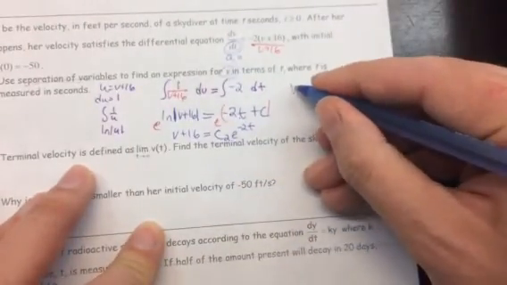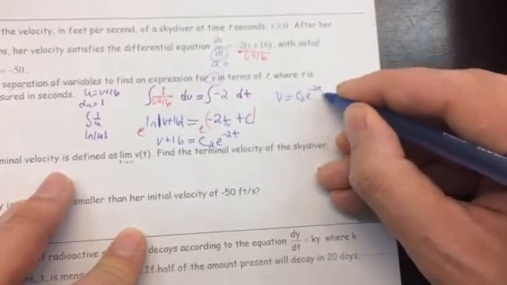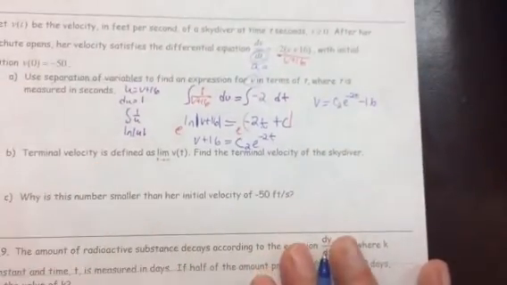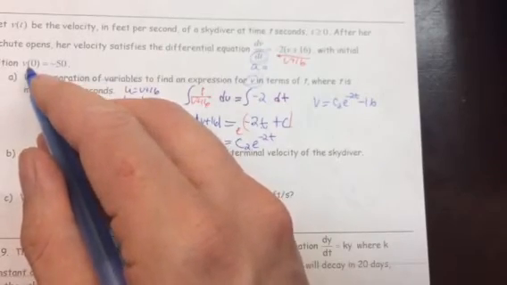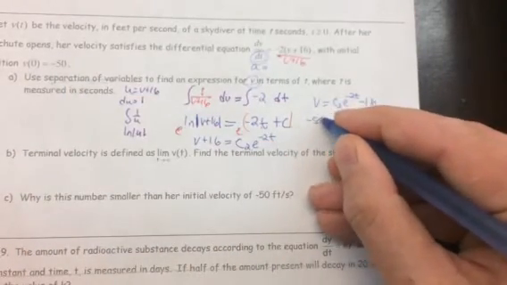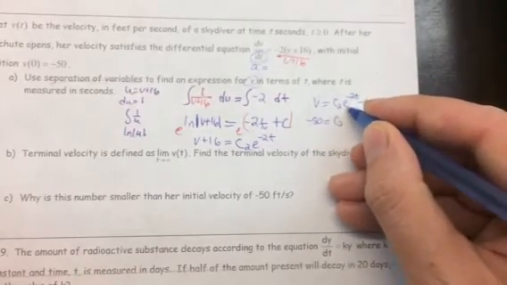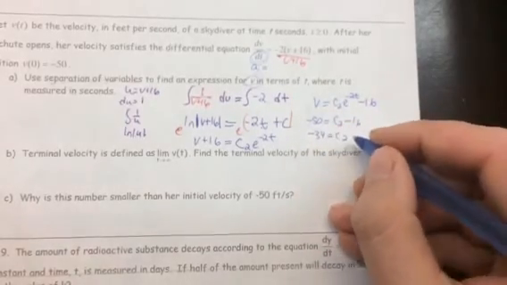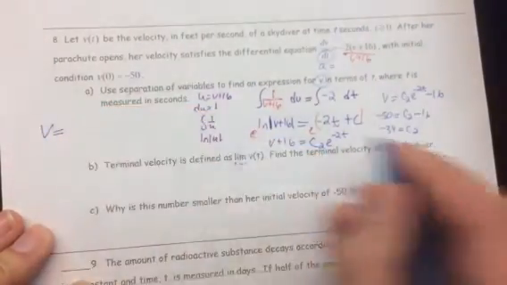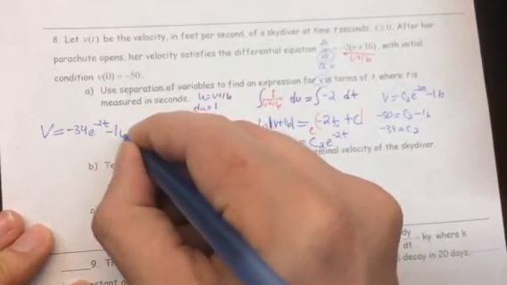And so v equals c2 e to the -2t minus 16. All right, so this is our thing, and we have an initial condition. They always give us an initial condition to find the particular solution. V of 0 is -50. So v is -50 when t is 0. So e to the 0 is 1. c2 times 1 is c2. And so we get -34 equals c2. And so our final answer is v equals, c2 is -34, -34 e to the -2t minus 16.